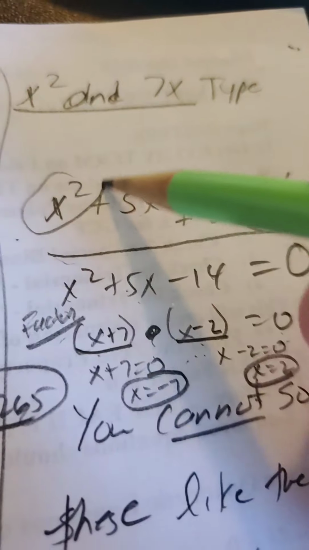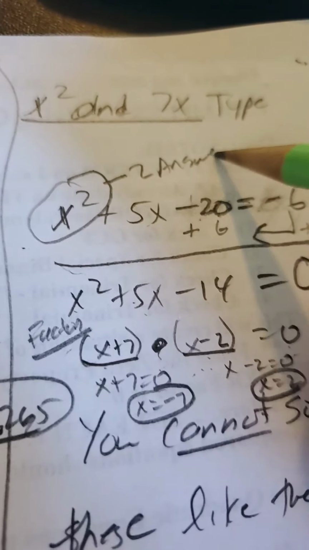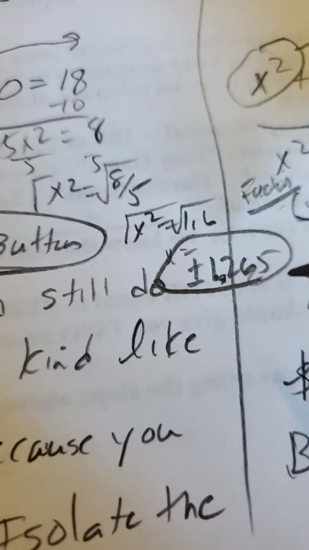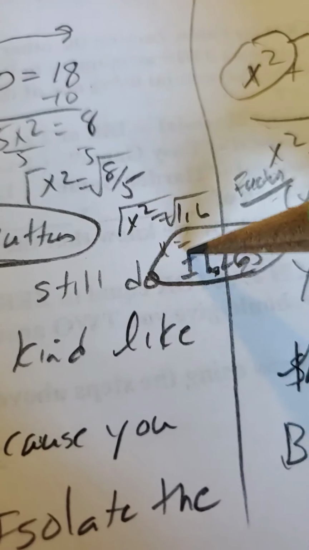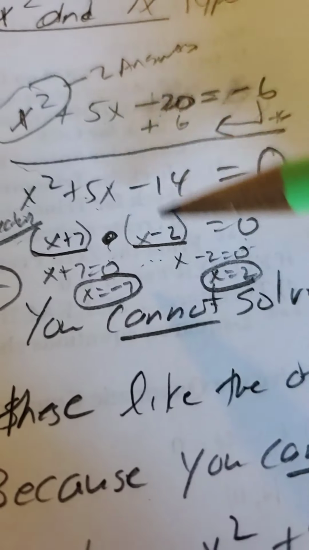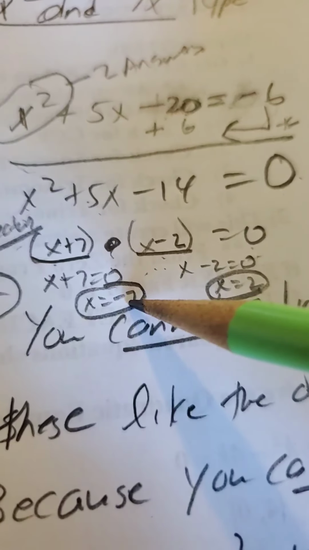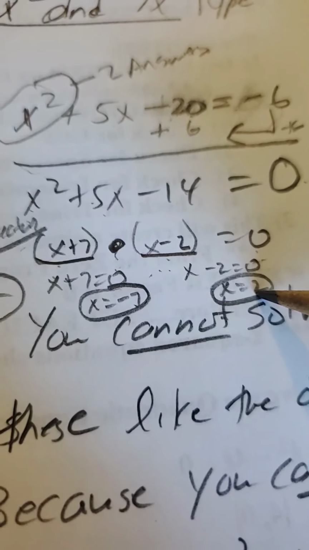Anytime you have an x squared equation, that means you're going to get two answers to the problem. In an x to the first, it meant you were going to get one answer. In an x squared, it meant you were going to get two answers, in this case positive and negative something. Well, in this case, you're going to get two answers, but they're going to be unrelated. This one's going to be a -7. This one's going to be a +2.